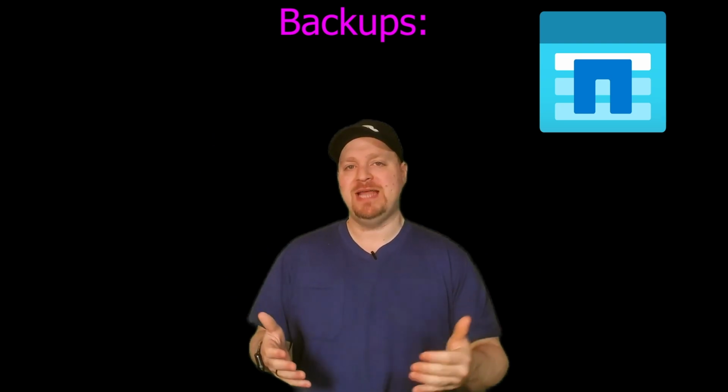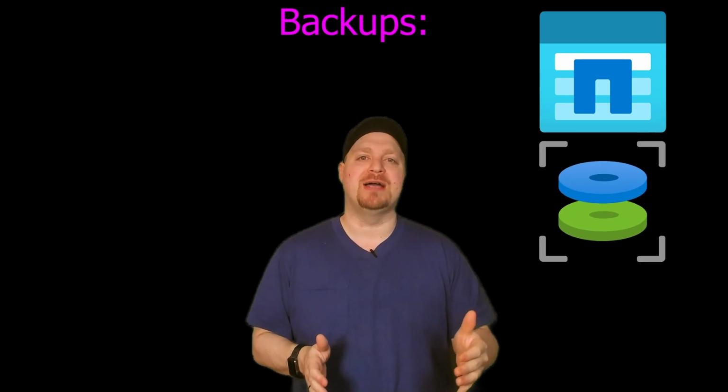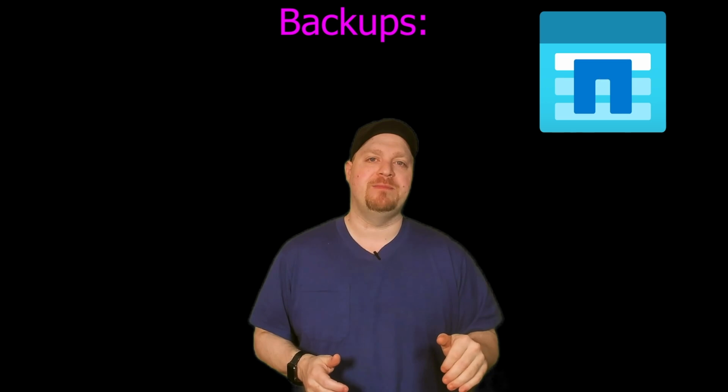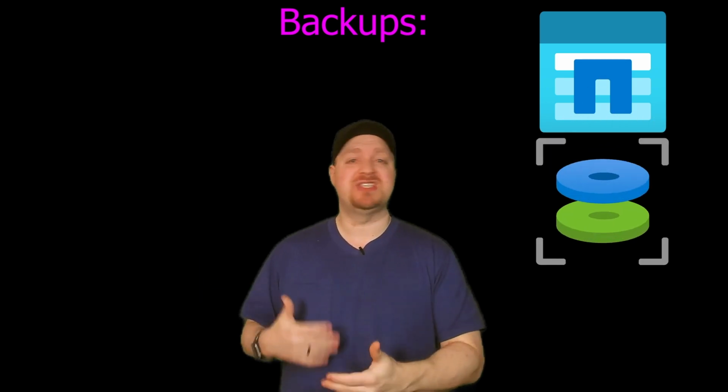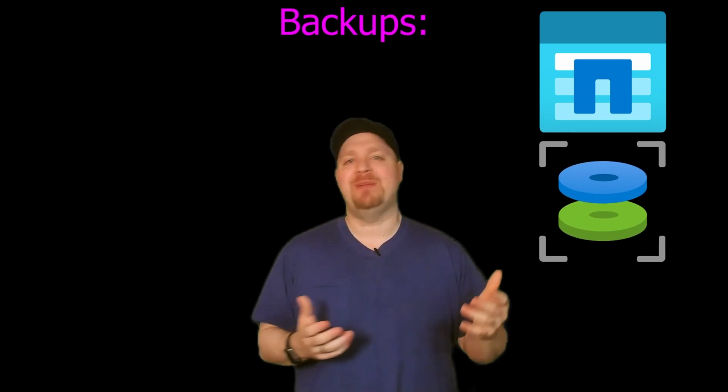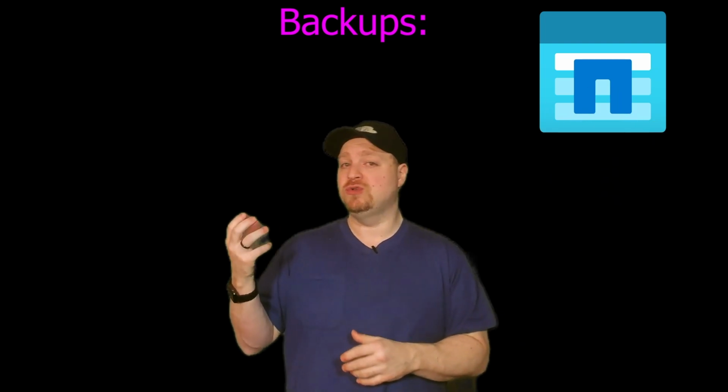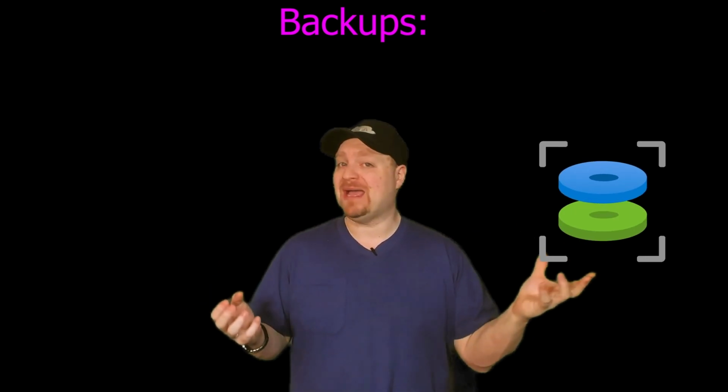And the first is backups. Now, NetApp today supports taking snapshots inside the appliance. And that does mean that if something somehow went wrong with your NetApp instance, then you might not only lose your data, but you may lose your backup data as well.